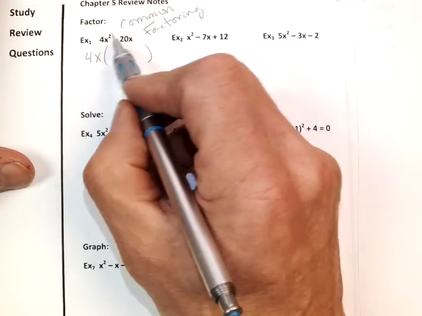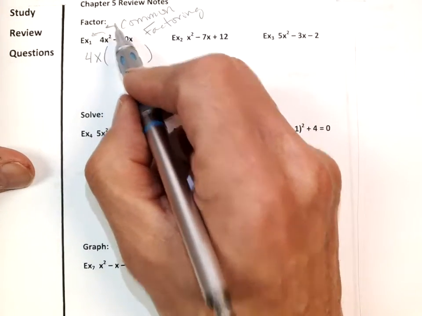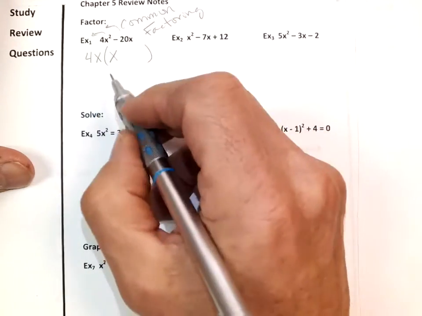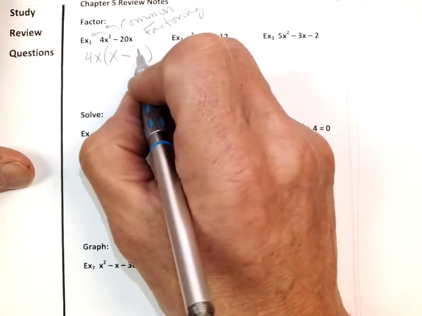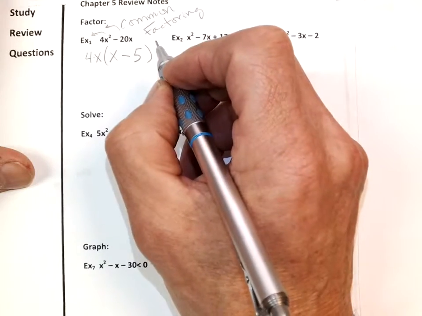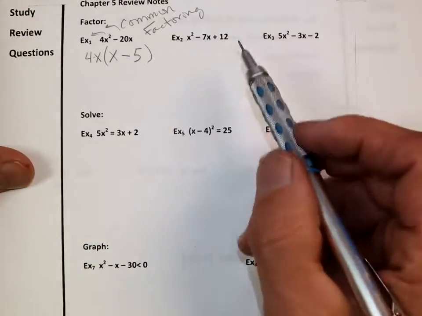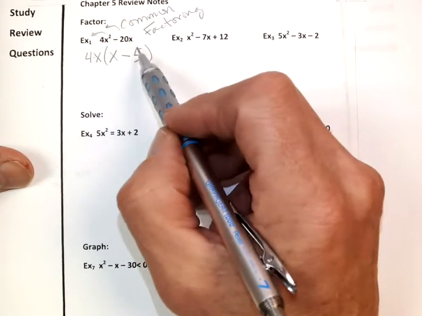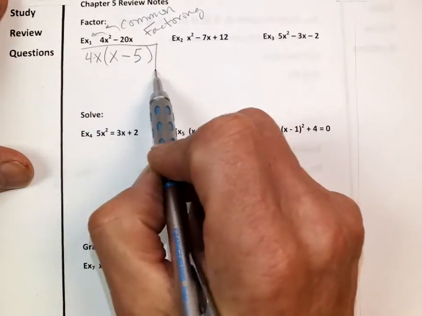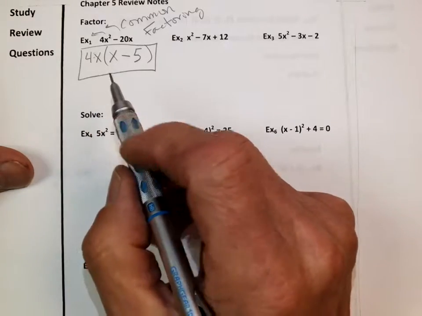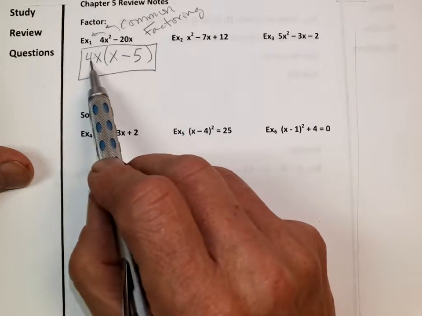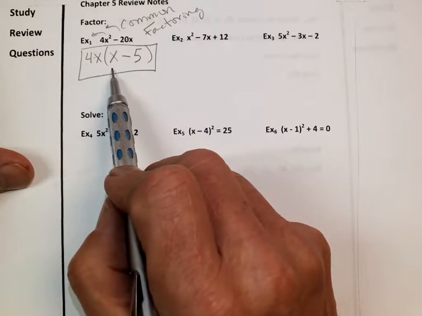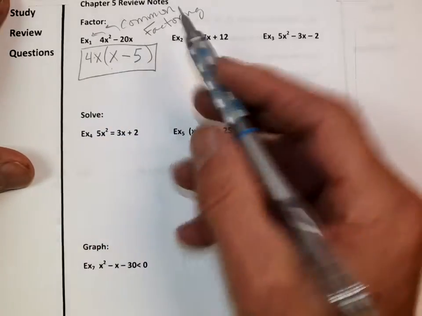If we pull out a 4x out of both terms, out of the first term we'd have left an x, and out of the second term we'd have a 5. That's it. Now if you need to recheck, you can just say, okay, well, 4x times x, 4x squared, 4 times 5 is 20. That is common factoring. We just find out their common multiple, and we find out how many x's they have in common. We just common factor out the 4x.